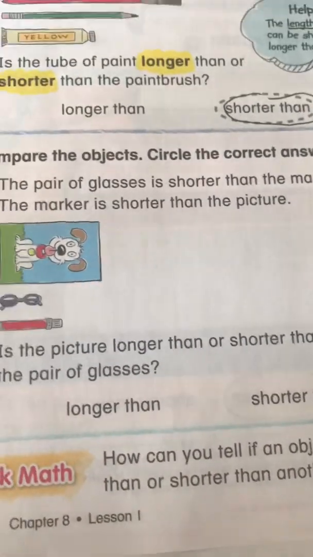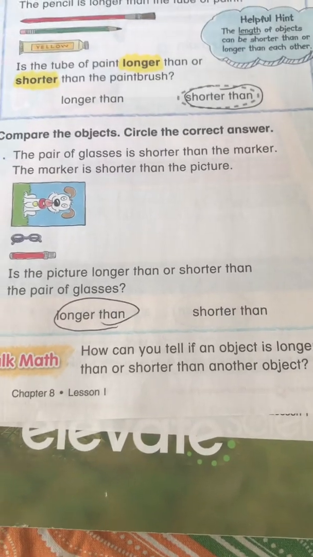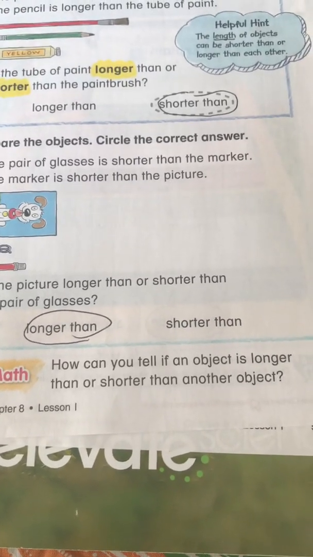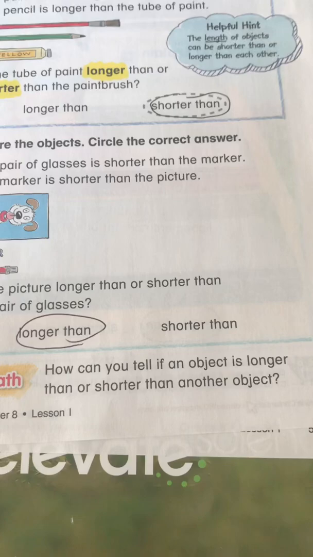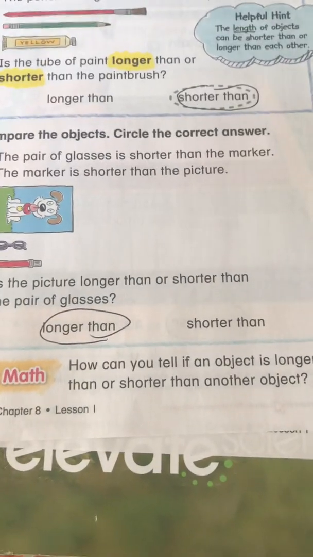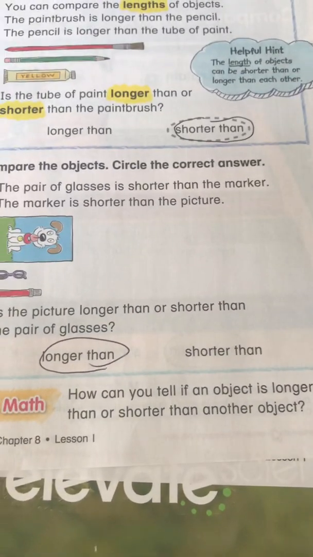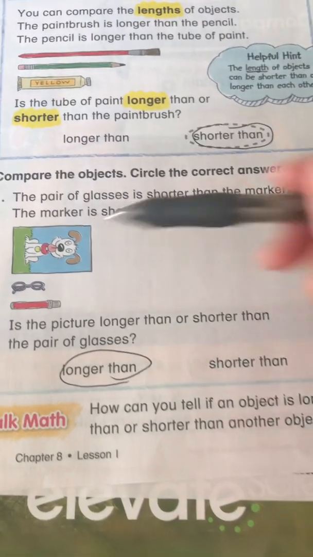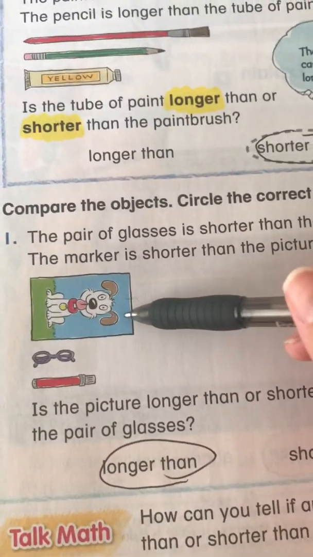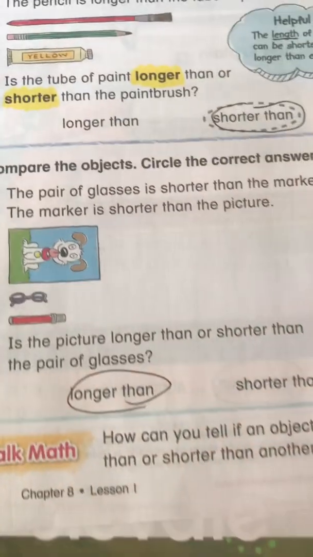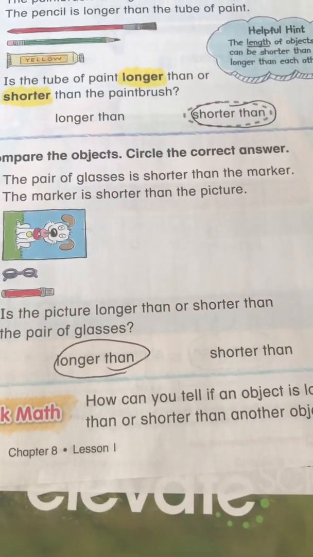Okay, hold on, buddy. Okay, Talk Math at the bottom says, how can you tell if an object is longer than or shorter than another object? So what Miss Ba does is you could just look at it with your eyes visually. Like for me, I look and I say, oh, that's definitely longer, but you could also measure, right? You can measure it.